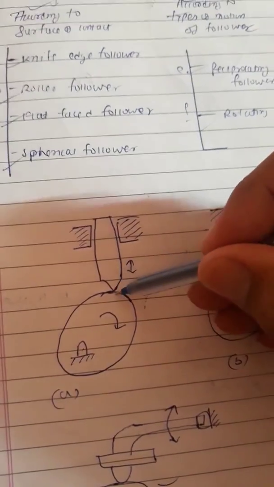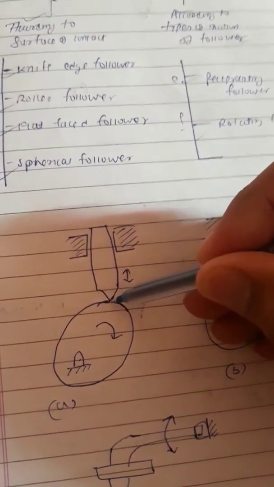Now we'll draw the knife edge follower. The knife edge follower is the follower with a knife edge point contact with the cam.